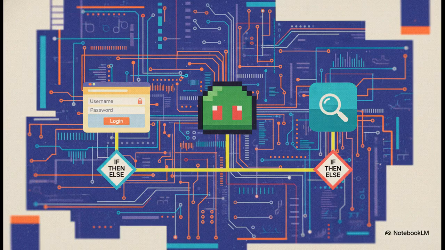And I really want that to sink in for a second. Every time you log into a website, that's an if-then-else checking your password. When an enemy in a video game spots you, that's an if-then-else deciding whether or not to attack. It's these tiny, tiny little decisions layered on top of each other millions of times that create the entire complex digital world we live in every single day.